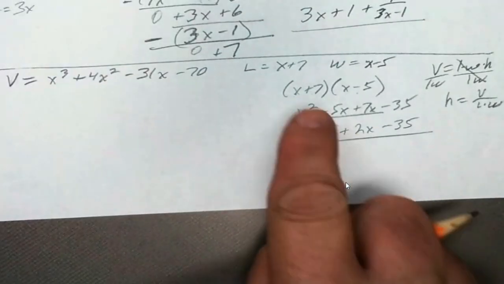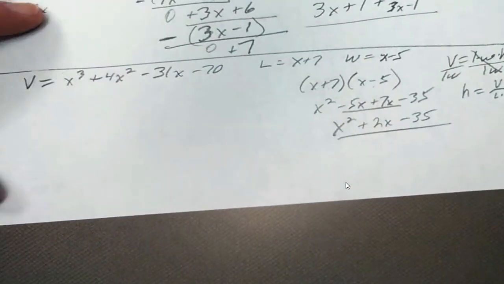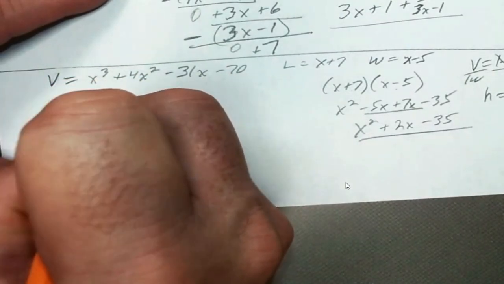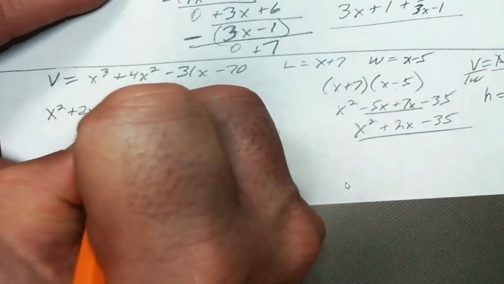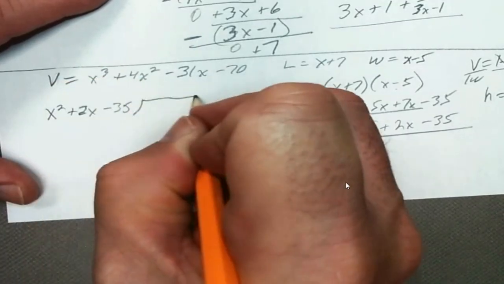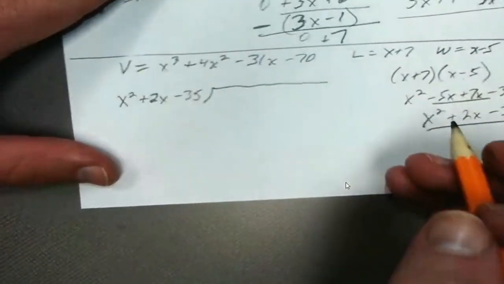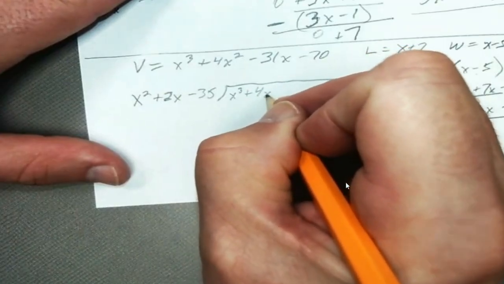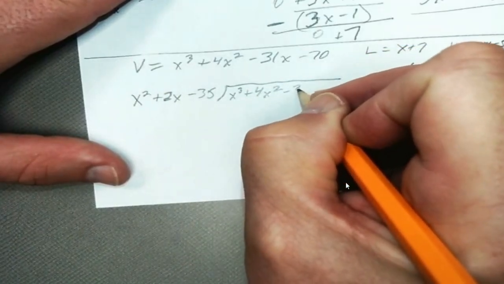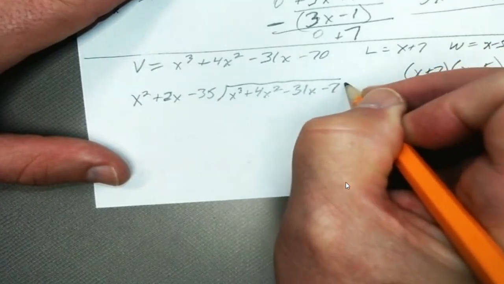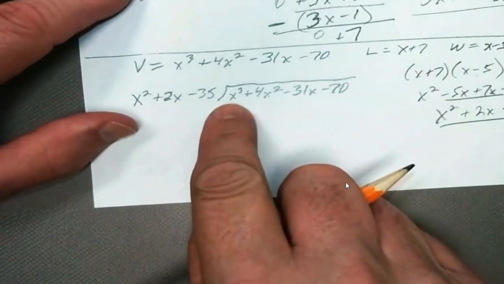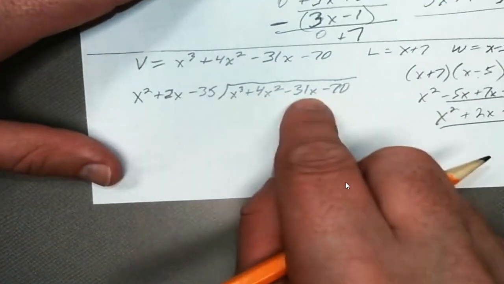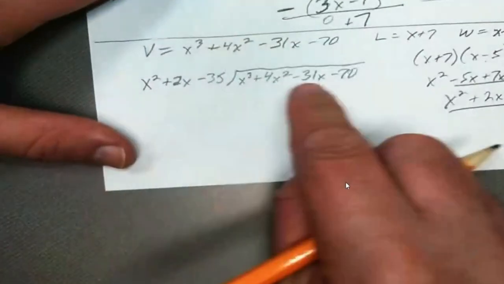Okay, that is what length times width equals. So now we can take that, x squared plus 2x minus 35, and divide it into our volume, which is x to the third plus 4x squared minus 31x minus 70. Notice we're not missing any terms. We got a third, a second, a first, and a 0. So we didn't have to add any extra terms in there because they're all accounted for.